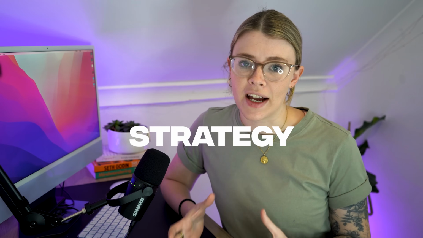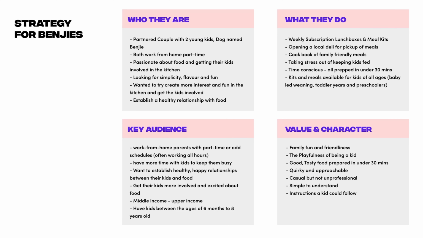First, we're going to define a little bit of a strategy that's going to guide us on our creative decisions in the future. Right now on the screen, you can see a snapshot of how I've broken up some of the key aspects of a very, very simple brand strategy. We've gone over some of the goals, we've identified the key audience for the brand, and we've defined some values and character traits for the brand itself.